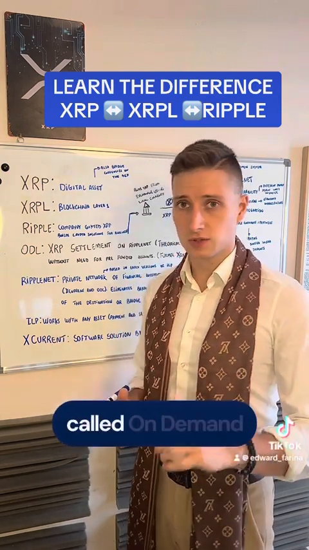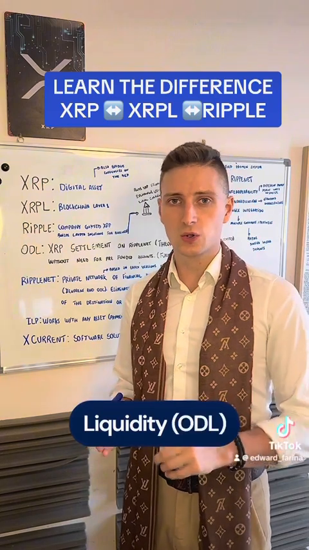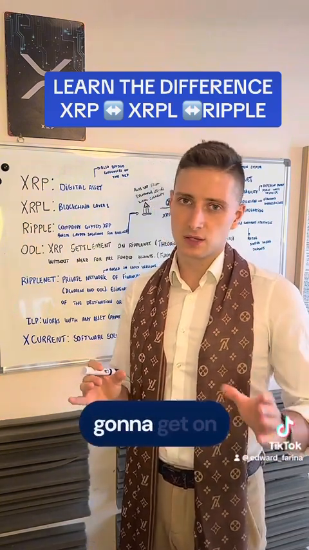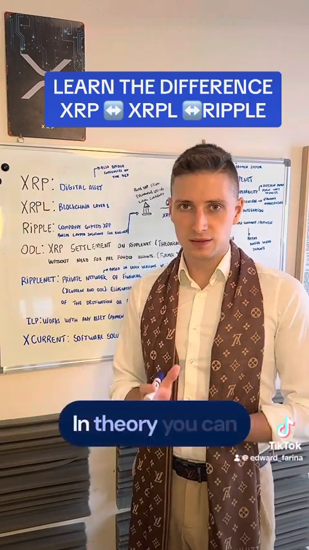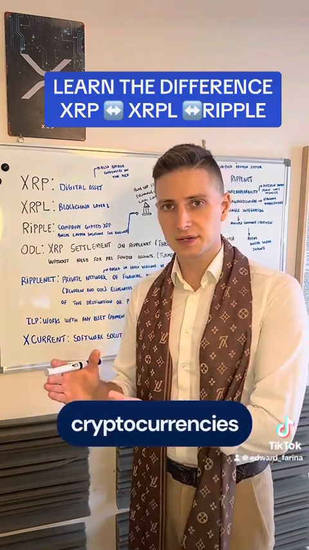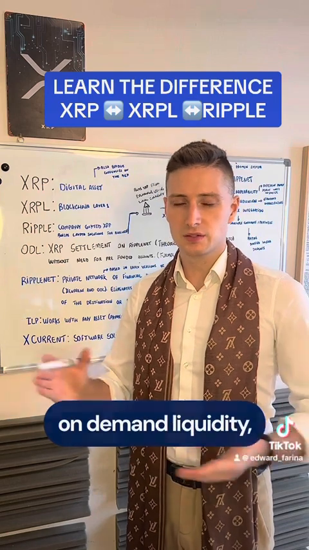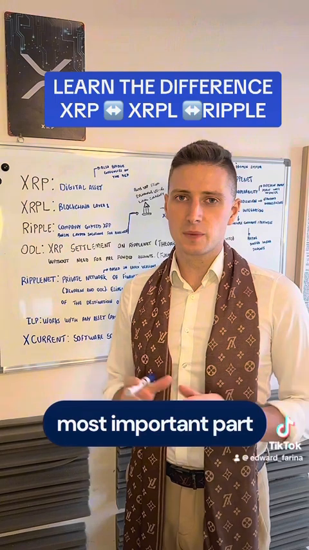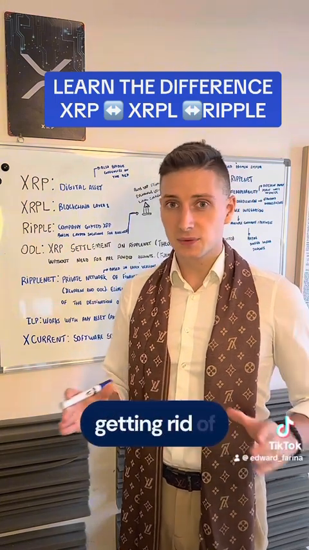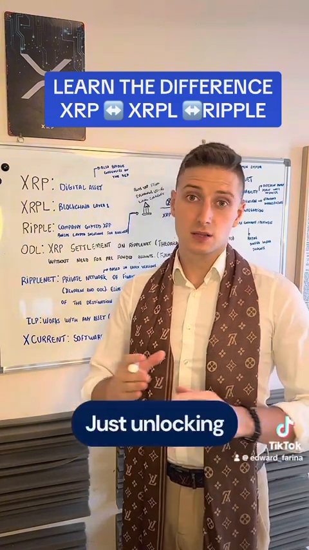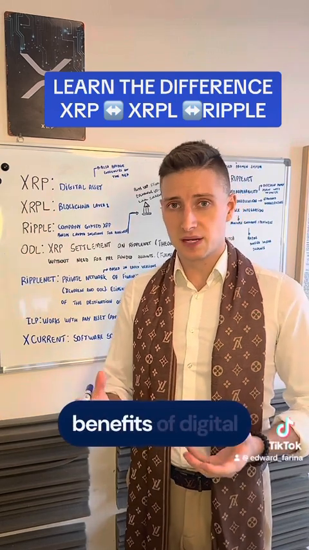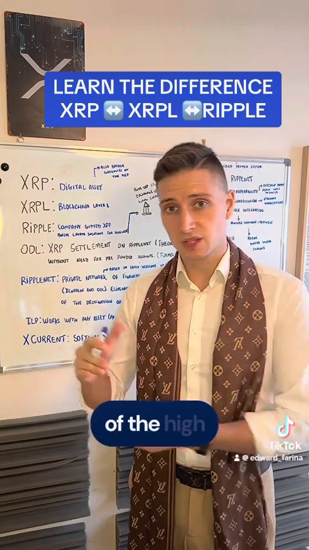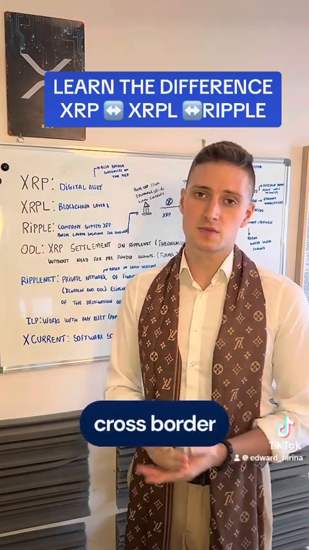And this one is called On-Demand Liquidity, ODL. ODL is just XRP settlement on RippleNet, and I'm gonna get on RippleNet in a second. In theory, you can also use other cryptocurrencies when we're talking about on-demand liquidity, but in practice it only uses XRP. I would argue the most important part of ODL is actually getting rid of nostro vostro accounts, just unlocking capital that embraces all the benefits of digital currencies when making transactions by bypassing a lot of the high transaction fees associated with cross-border payments.